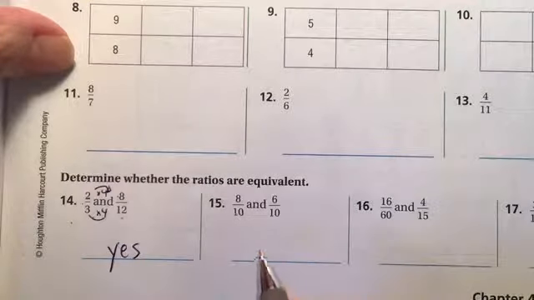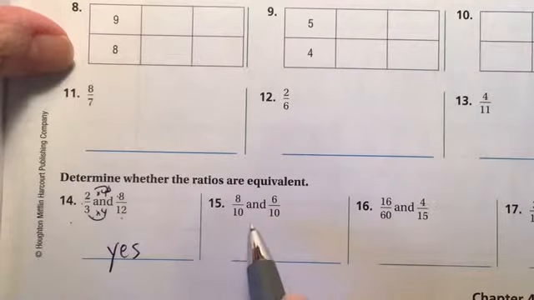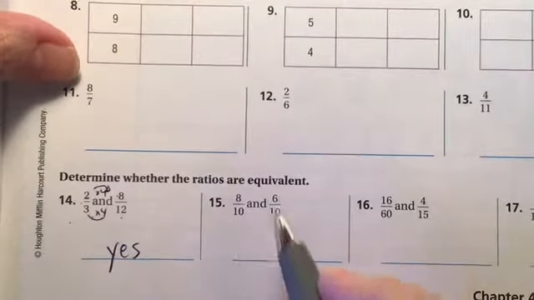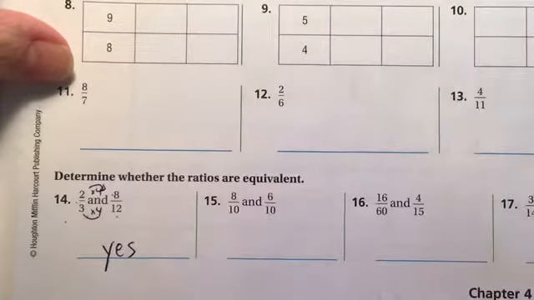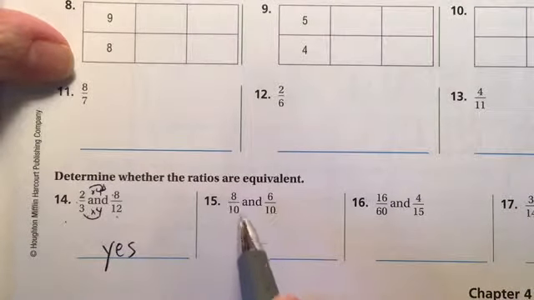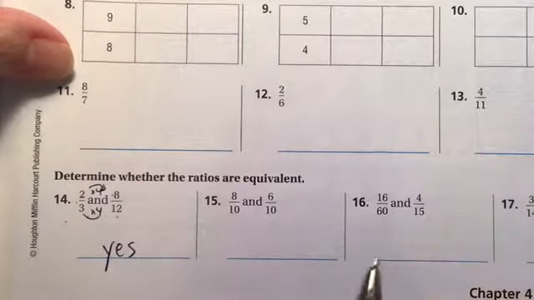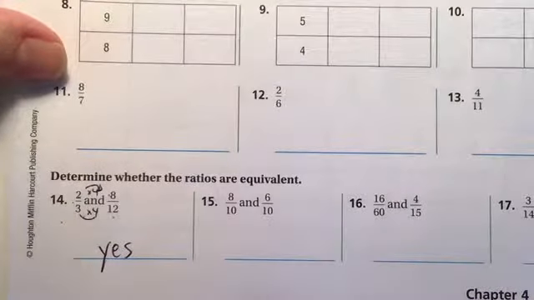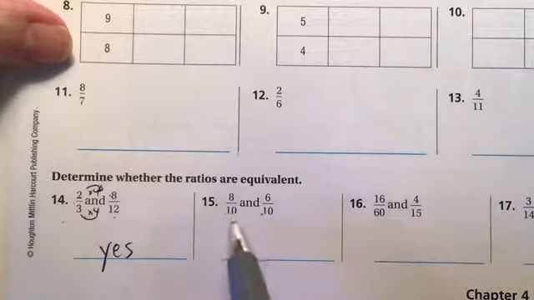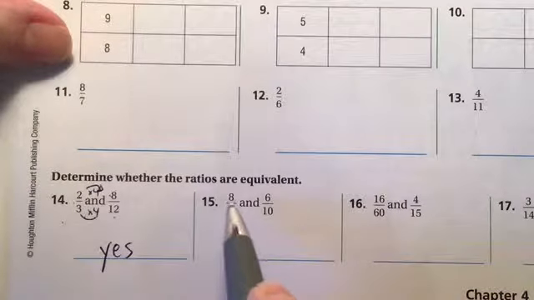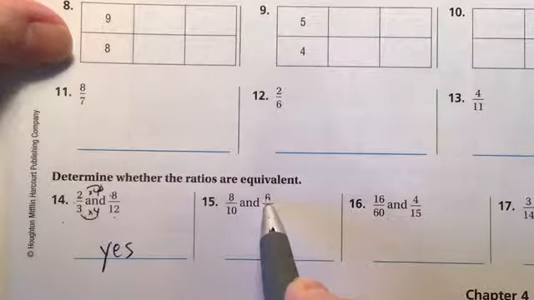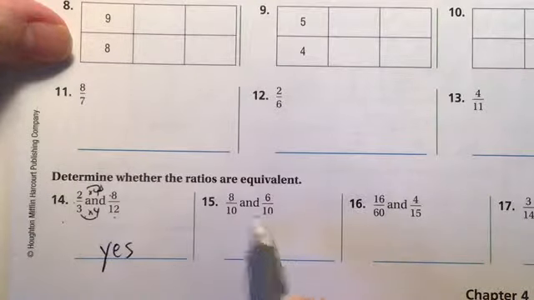All right. These guys can get a little tricky, because it depends if you're going up or down. So you'll find out that sometimes you need to simplify all the way down and then come back up to figure out if something's equivalent, and I'll show you that in a bit. But look here. 8 doesn't go directly to 6, but if you look at the bottom, 10 and 10.